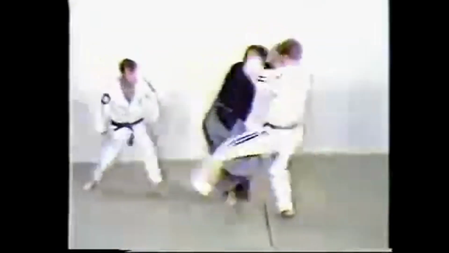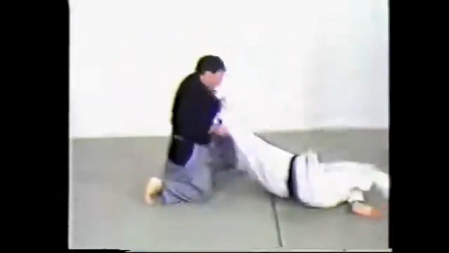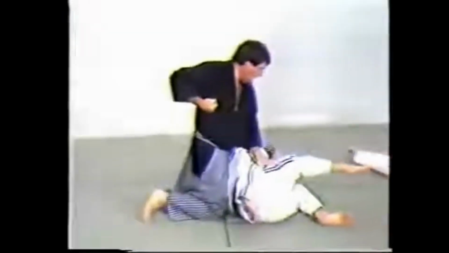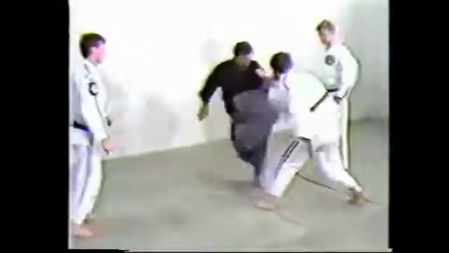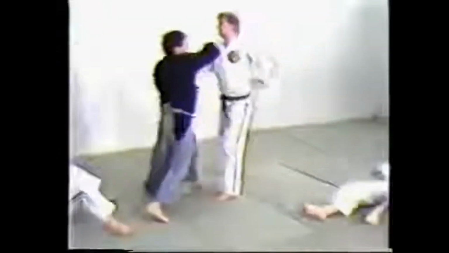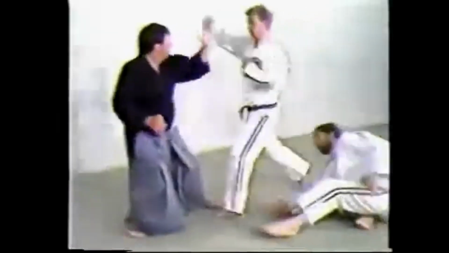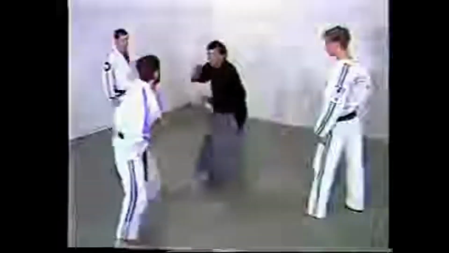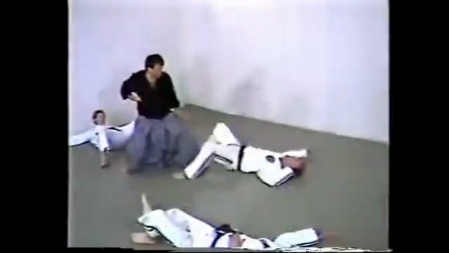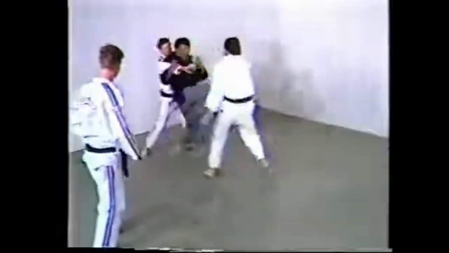From a different angle. Variation number 4. Please note the strikes to the vulnerable areas of the body. From a different angle. Variation number 5.